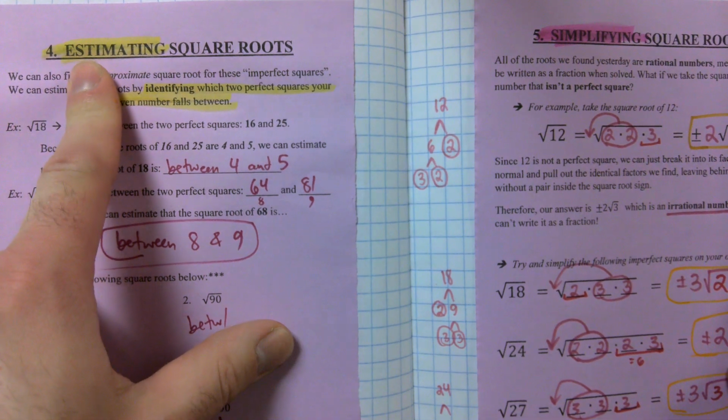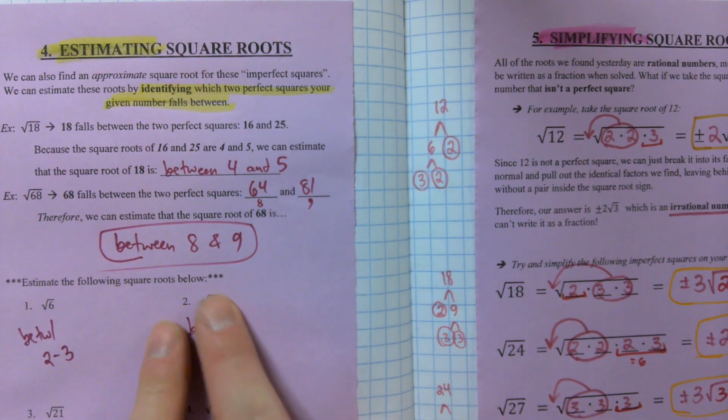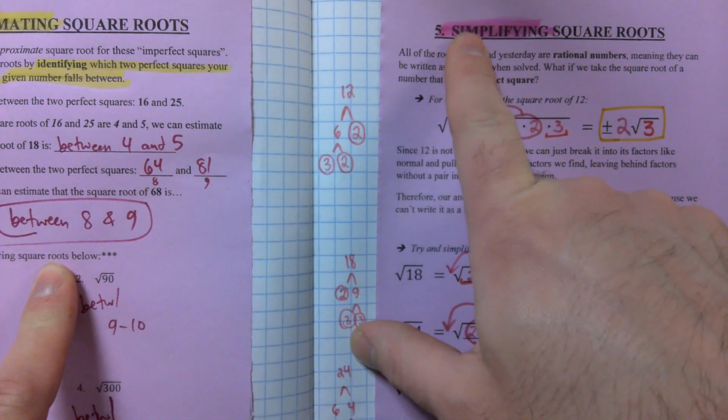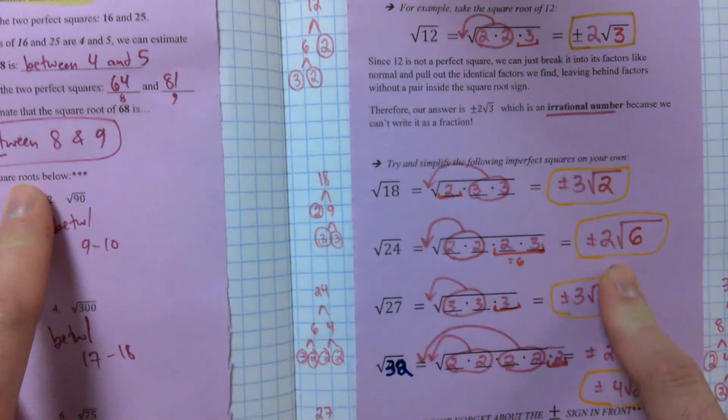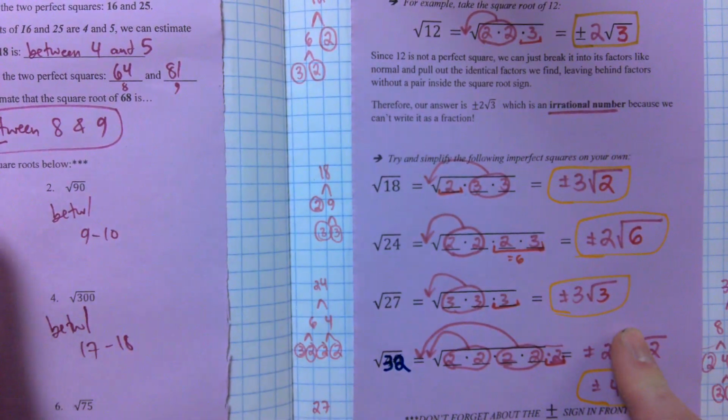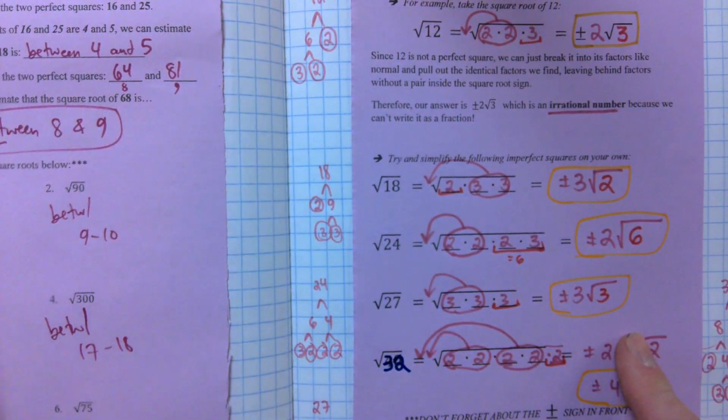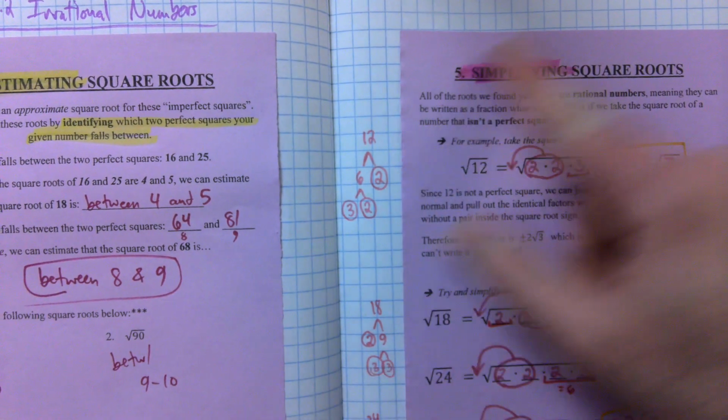Estimating, just like how the word estimating sounds, is not an exact answer. Simplifying is exactly what we just did. Breaking it down, bringing out whatever we can, leaving behind whatever's left. That's the process of simplifying.